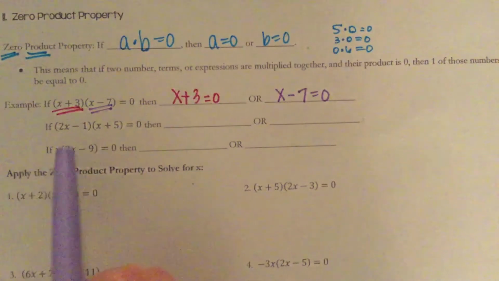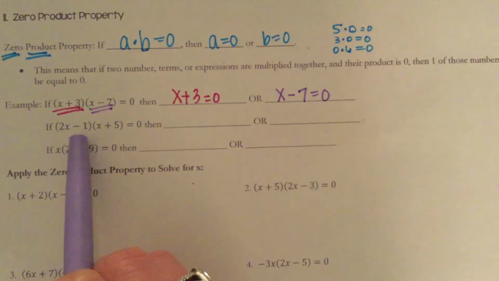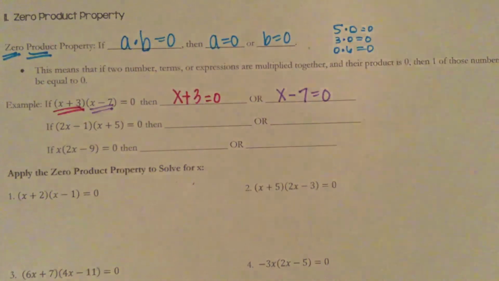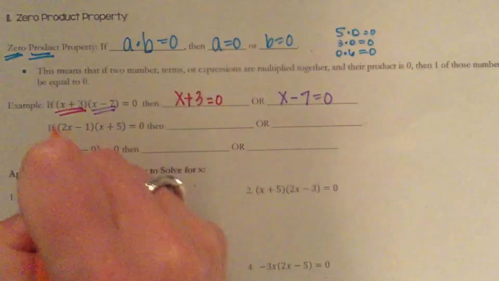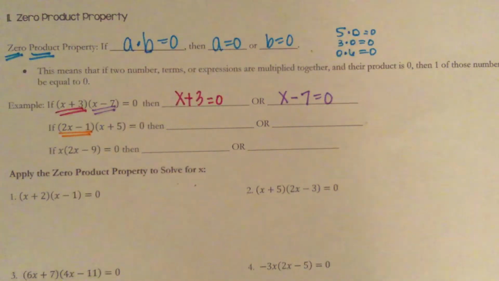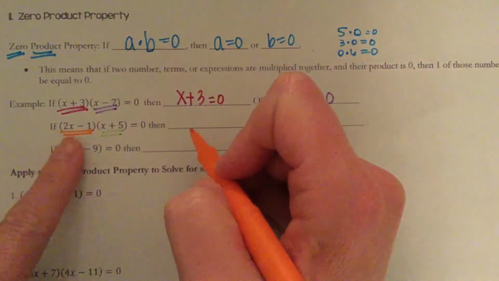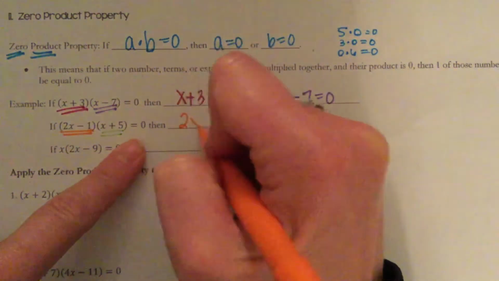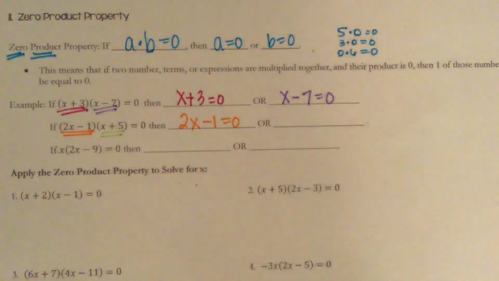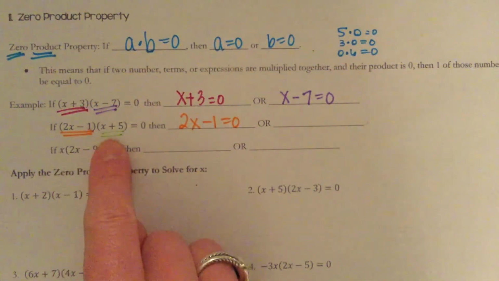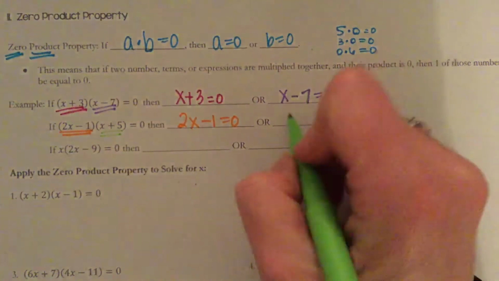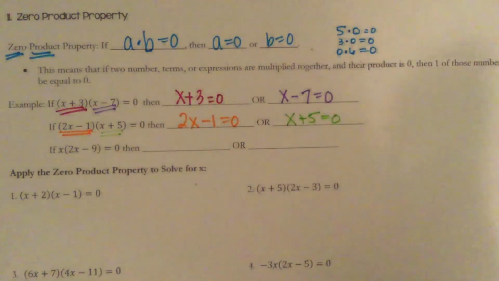In the second example, if we know that 2x minus 1 times x plus 5 is equal to 0, then either this part of the expression or this part had to be equal to 0. If a product is equal to 0, then one of the factors had to be 0, one of the things we were multiplying. So what we can say here is that if 2x minus 1 times x plus 5 equals 0, then 2x minus 1 is equal to 0, because 0 times x plus 5 would be 0, or x plus 5 had to be 0.